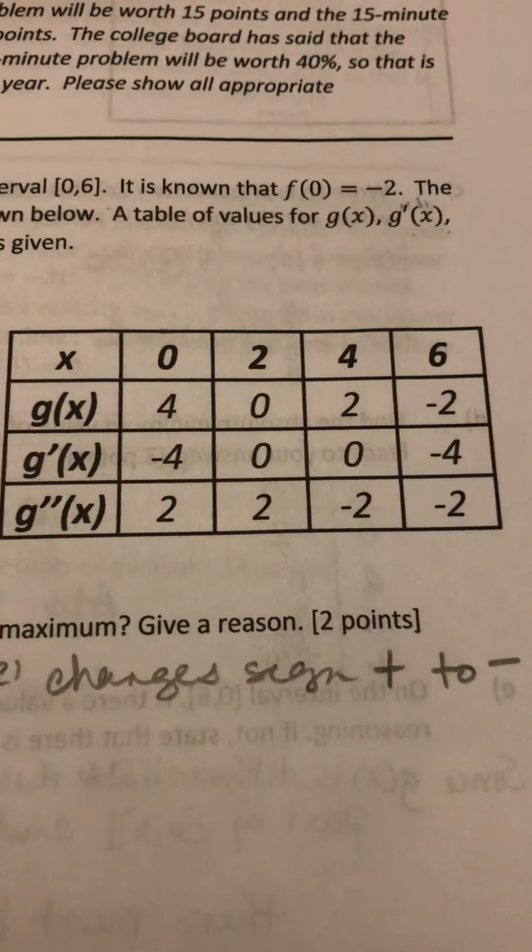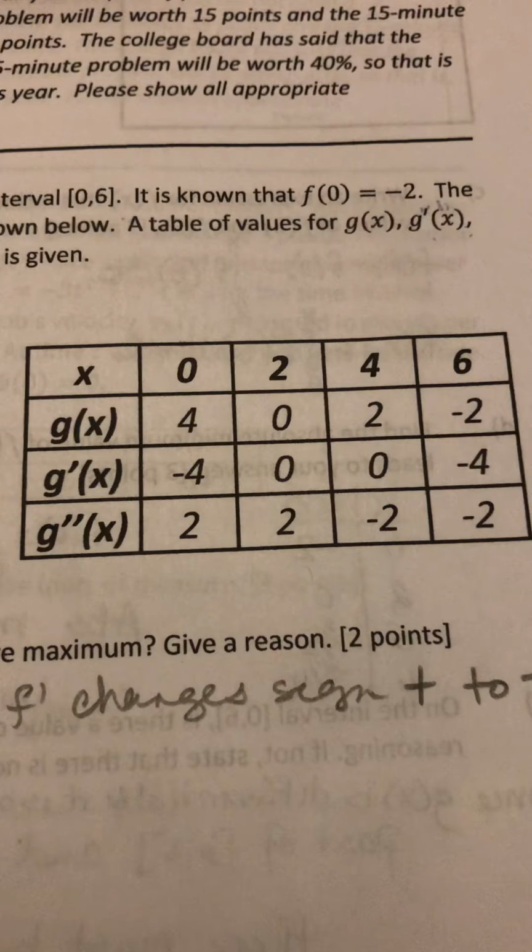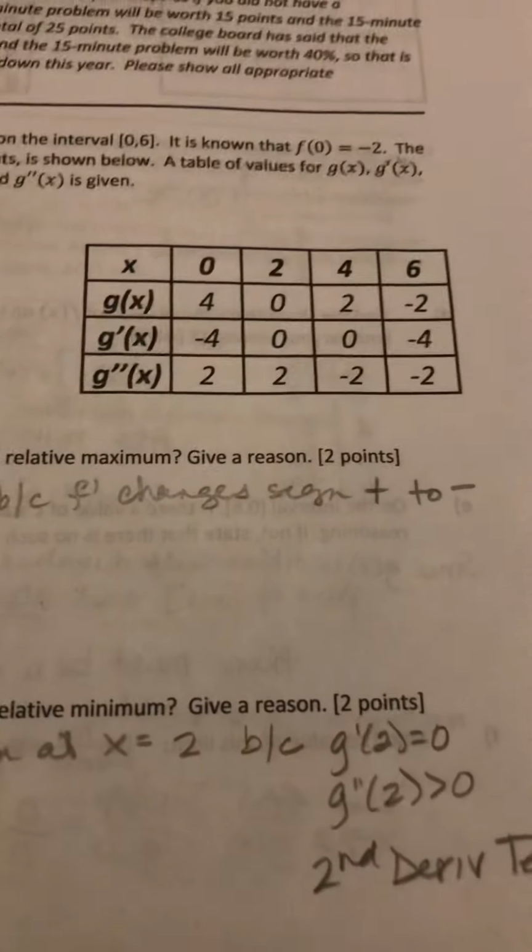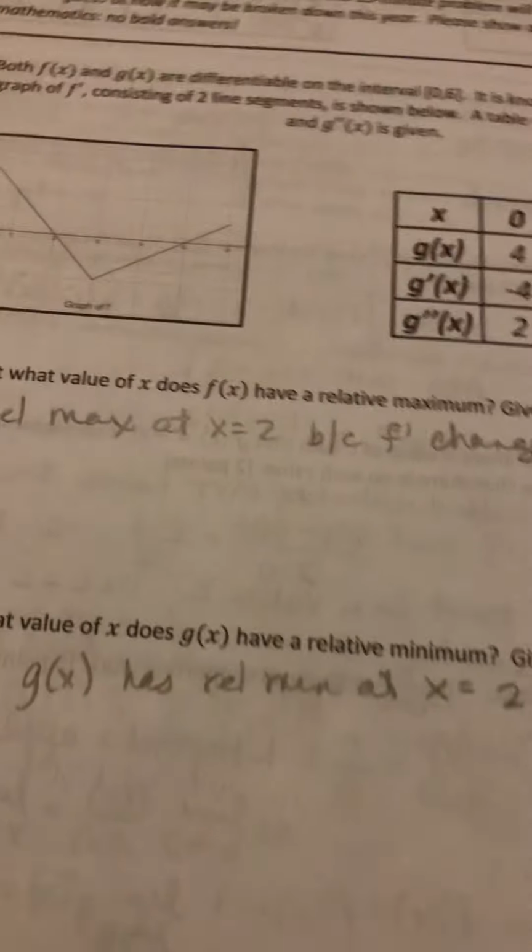And then for g of x, we have a table with some values for g, g prime, and g double prime. Remember, this is only some values. That's going to be important too.